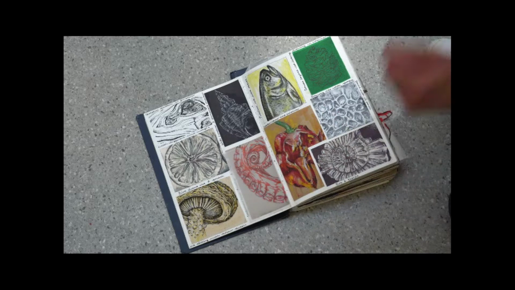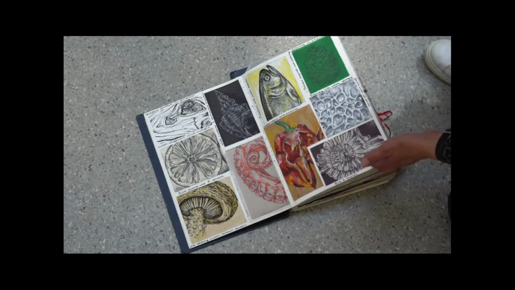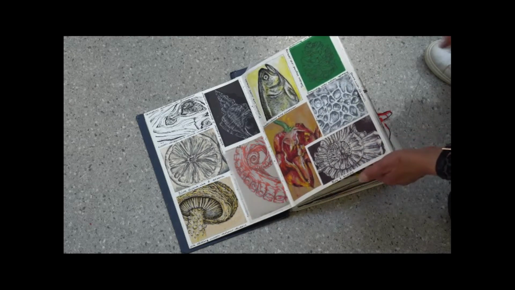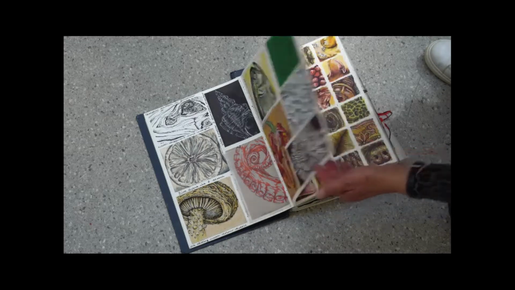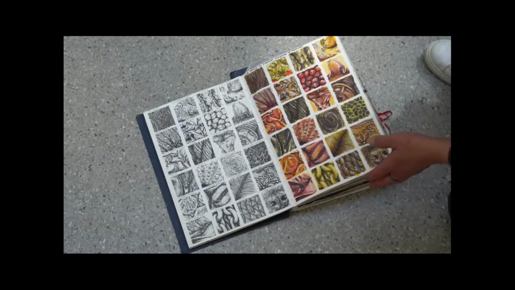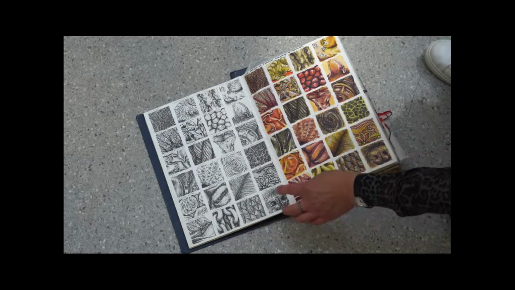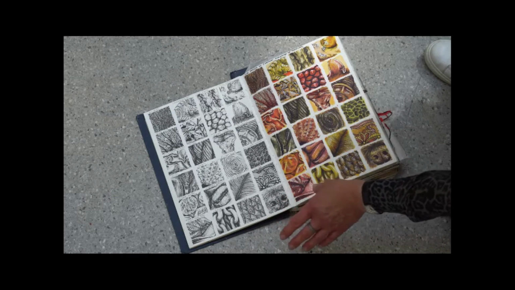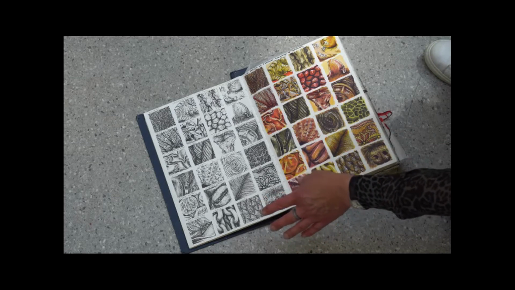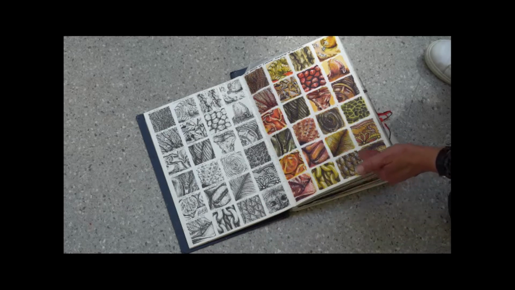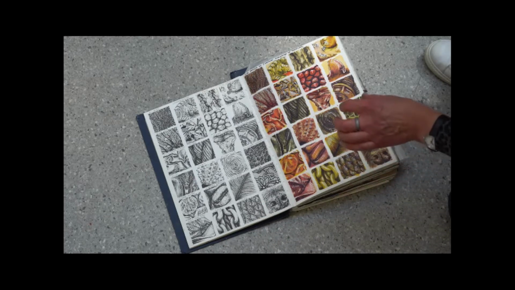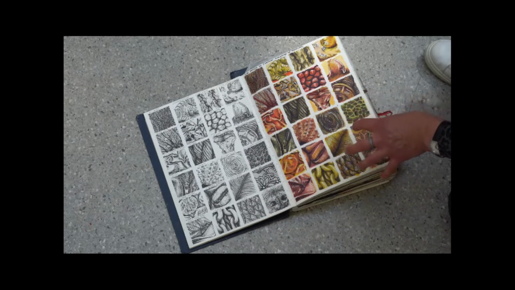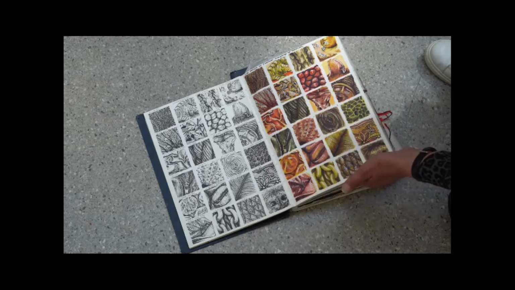That all links to the techniques that we'd be using in class during the first part of the autumn half term. Then they were asked to do some close-up studies in fine liner of textures, man-made and non-man-made textures on the first page. And then we drew them in fine liner and wax and ink, the same textures on the opposing page.